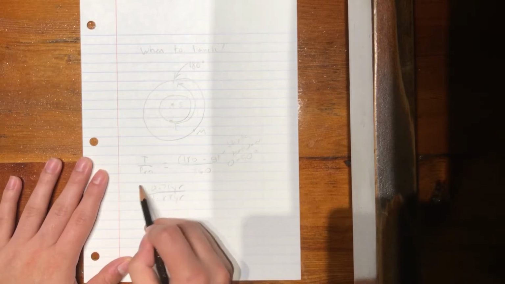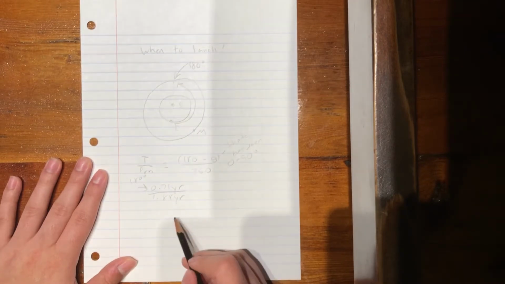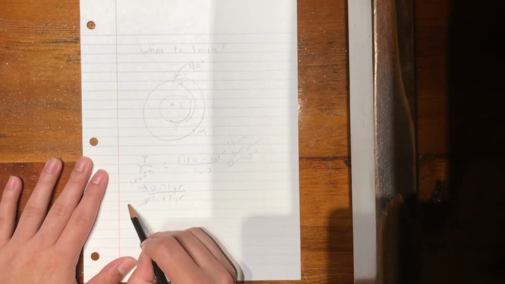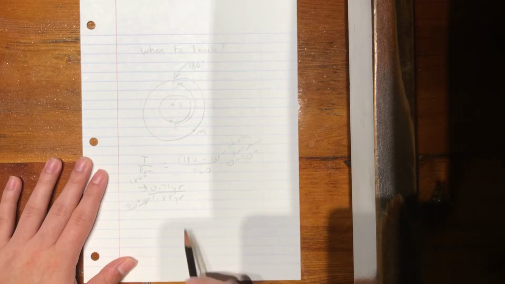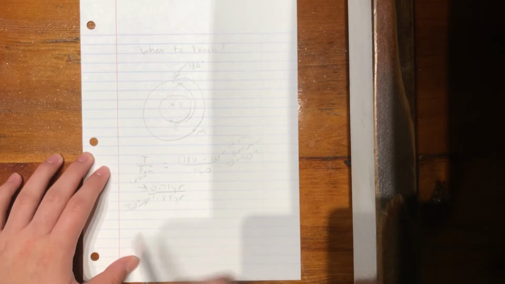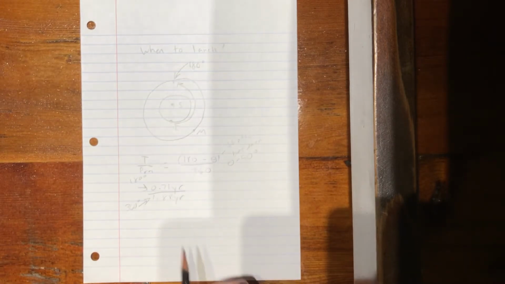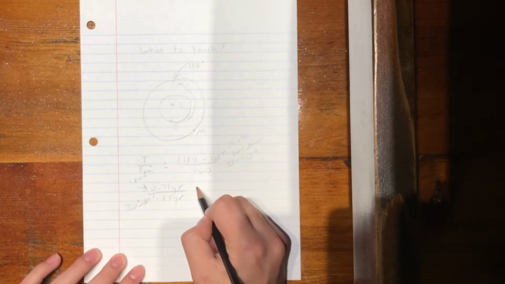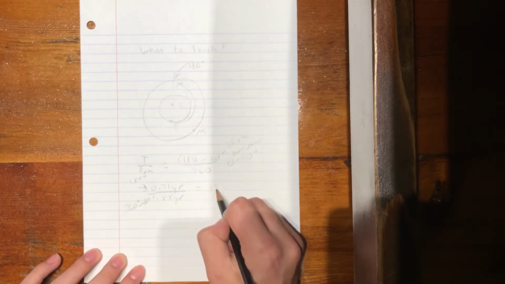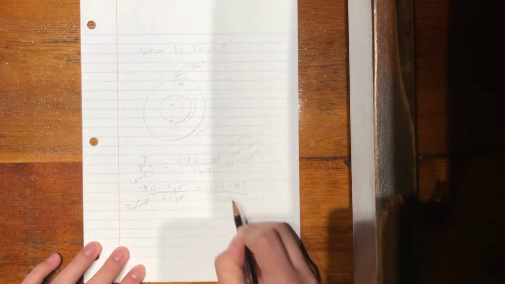This one will be at 180 degrees, the orbit of Mars, and here it will be a full 360 degrees, which for Mars would be 1.88 years, which would be way longer than Earth, due to the fact that its orbit is way bigger than Earth's. So what we do is that equals 180 minus theta, over 360.